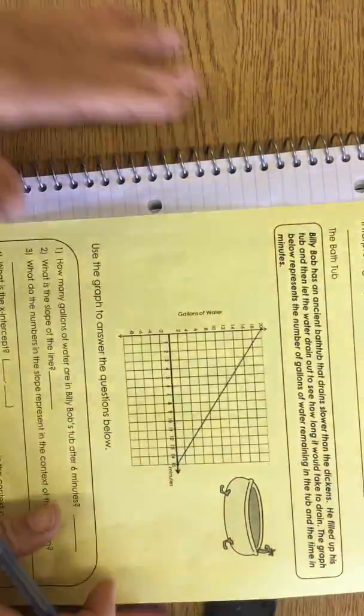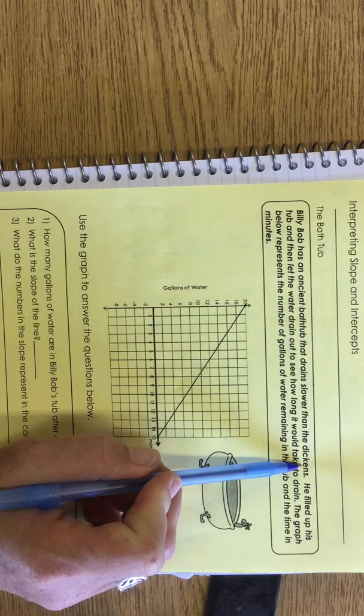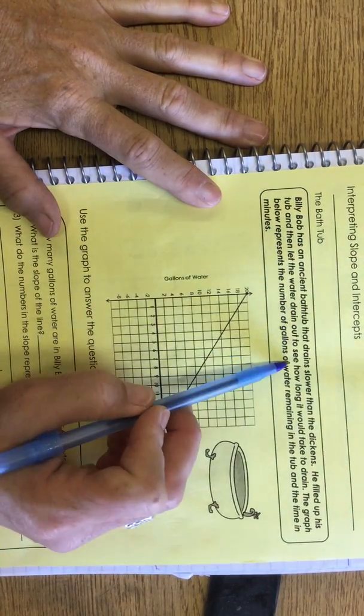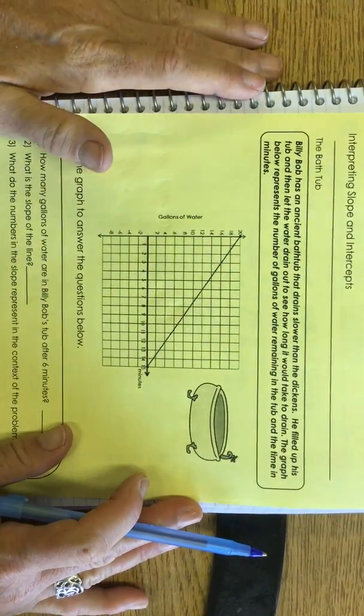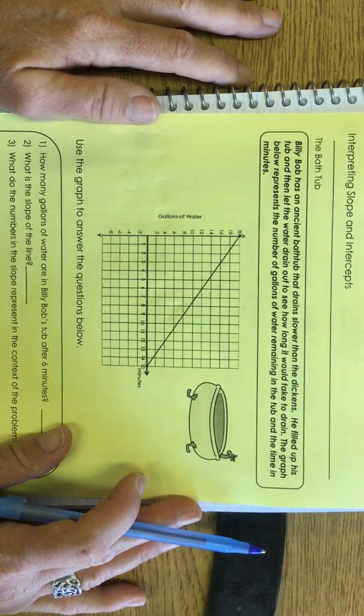All right, Billy Bob has an ancient bathtub that drains slower than the Dickens. Just a little bit of an expression. He filled up his tub and let the water drain out to see how long it would take to drain. And the graph below represents the number of gallons of water remaining in the tub and the time in minutes.